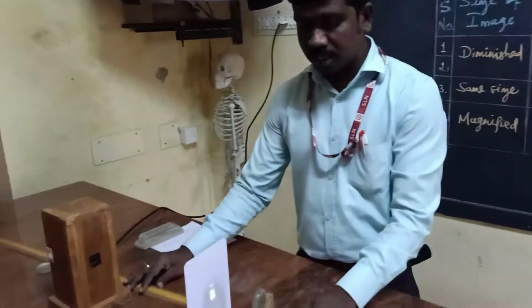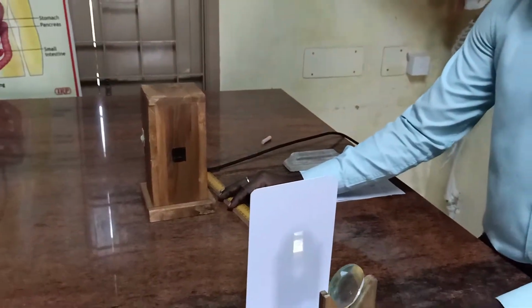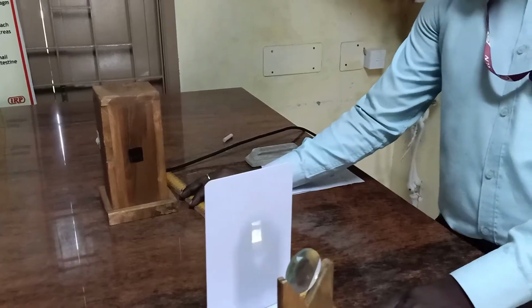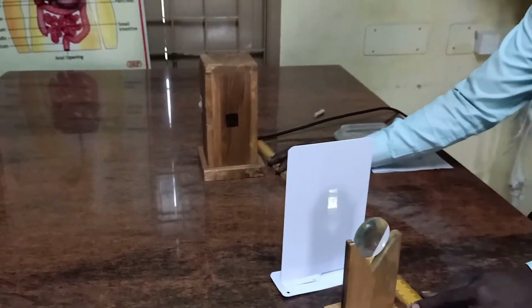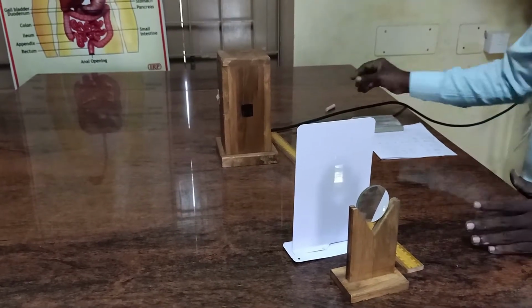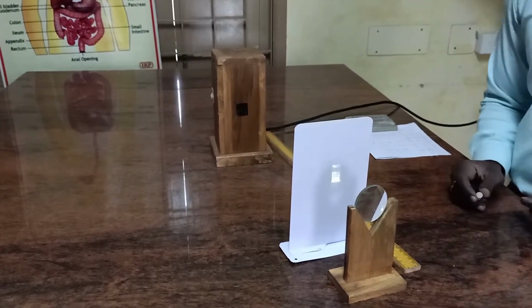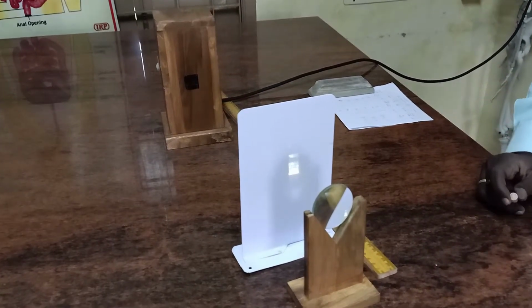Now measure the distance between the lens and the screen, say 10 centimeters. The distance between the lens and the screen is 10 centimeters. This distance is commonly called the focal length of the given convex lens. So now we write down the focal length of the given convex lens.